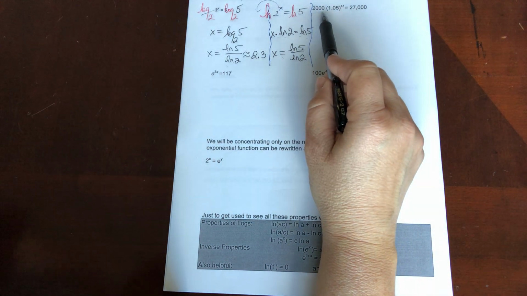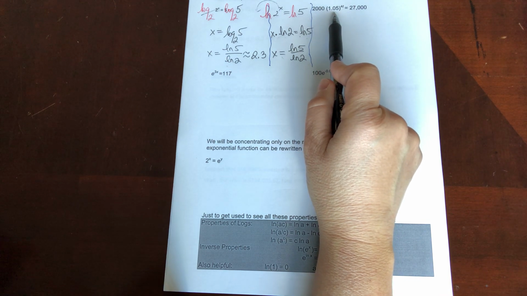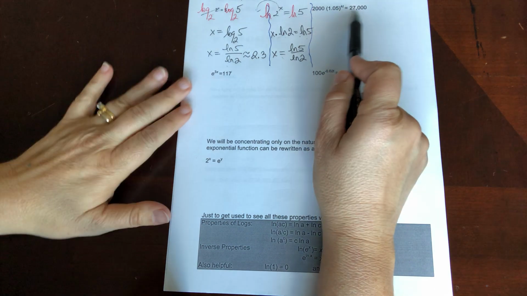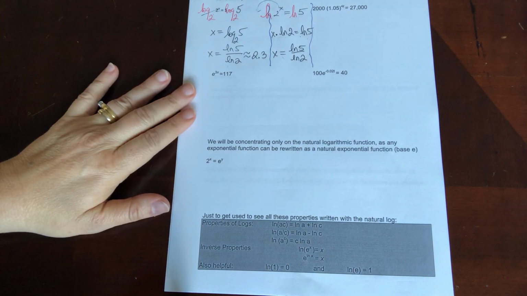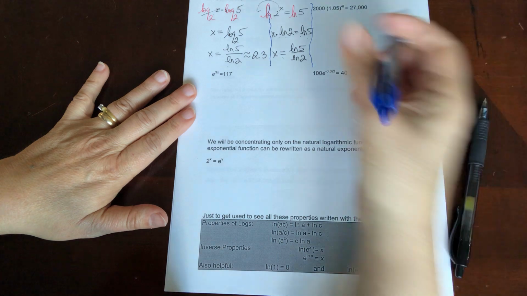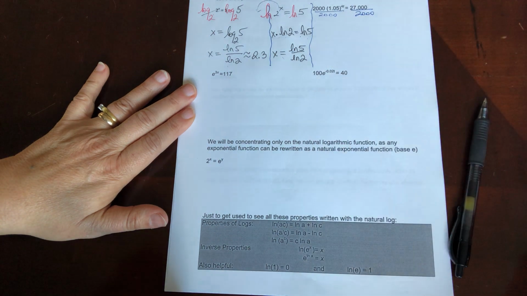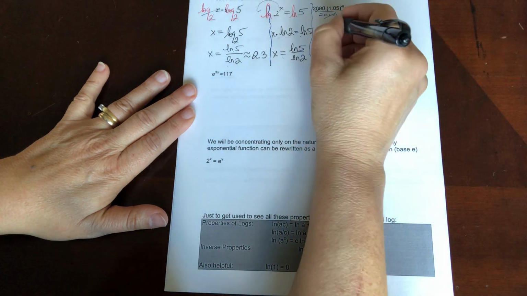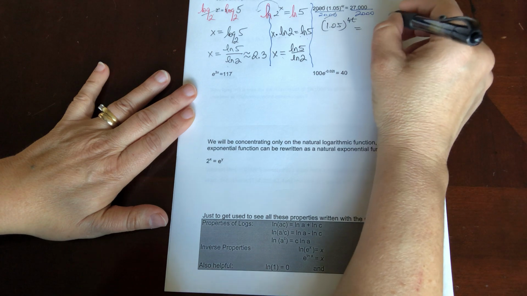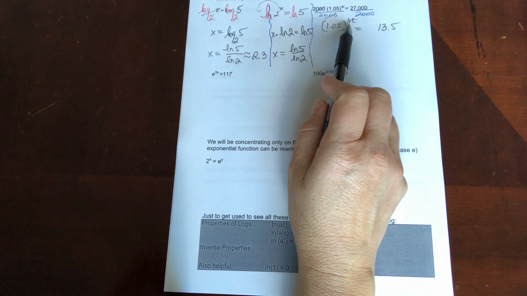Again, maybe it's about some quantity that starts at 2,000, grows at a rate of 5% per year, so the base is 1.05, and we want to get to this time that it will take to become 27,000, right? So how am I going to solve this equation for t? Well, the first thing I could definitely do is get rid of that 2,000. So I can divide both sides by 2,000, great. And then I'm left with 1.05 to the power of 4t is equal to 13.5.